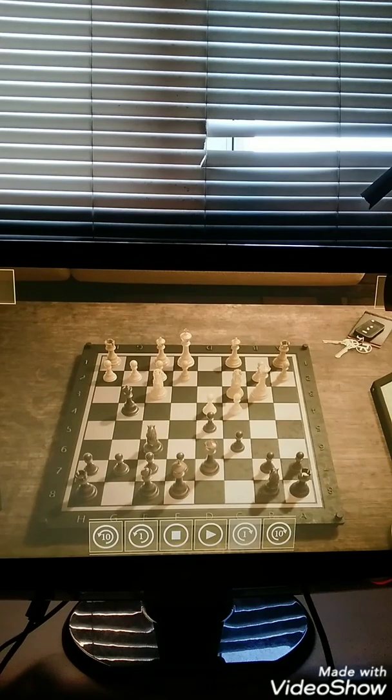So I respond to that by moving my queen to d7. So I'm able to protect my pawn on b7, and also at the same time, I'm able to protect my other pawn on d5.